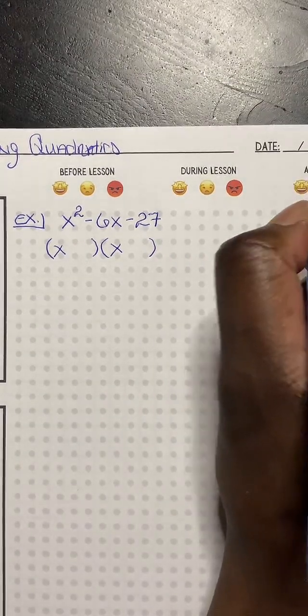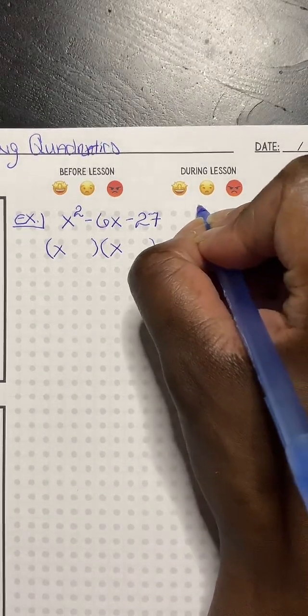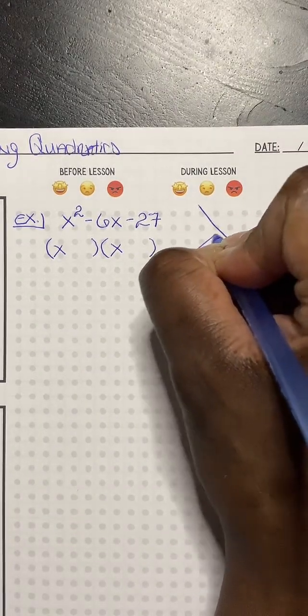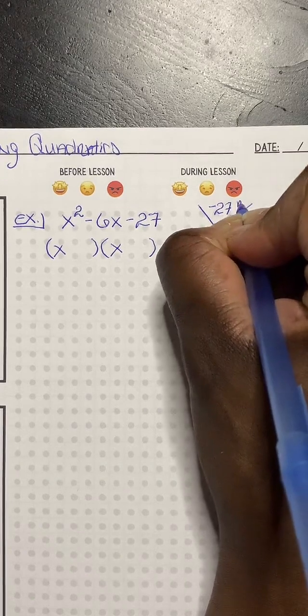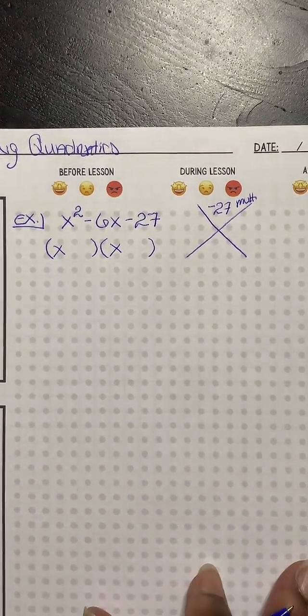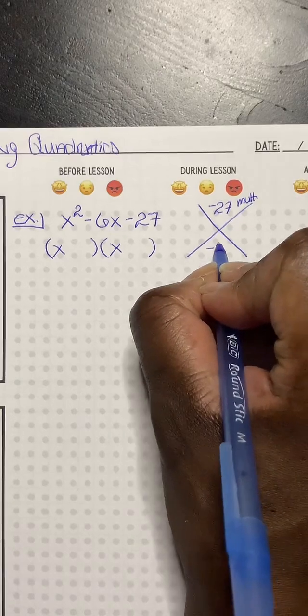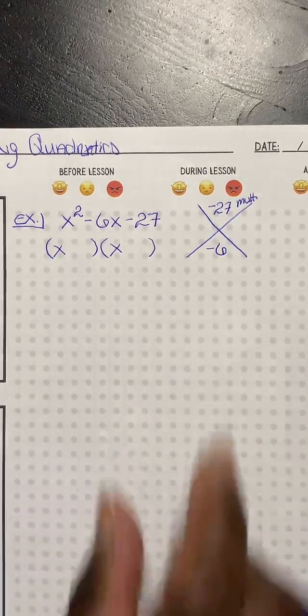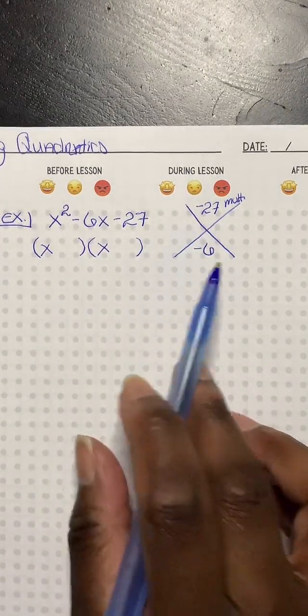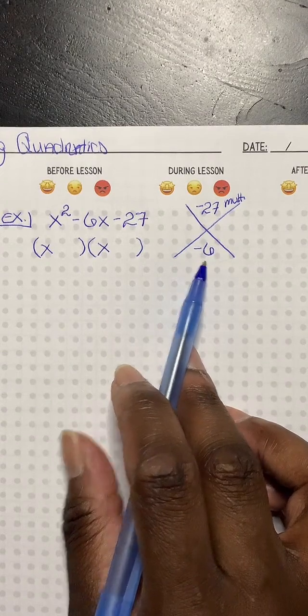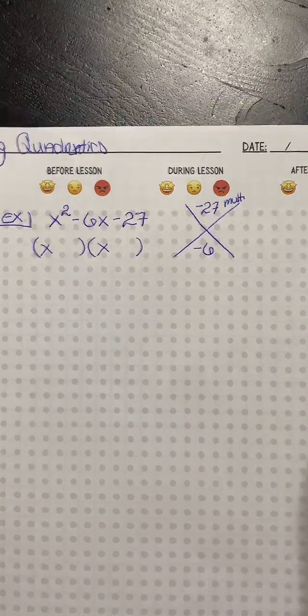So we need to think of what two numbers, some people like to do a cross, what two numbers multiplied will give me a negative 27, and add together to give me negative 6. So two numbers multiplied together give me a negative 27 and add together to give me a negative 6. Just because of this factor problem, this is why I put this in my math notebook. We go with the factor form.